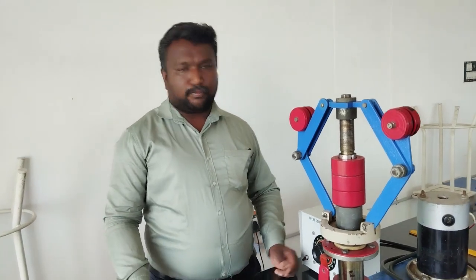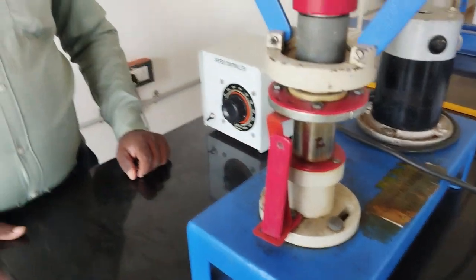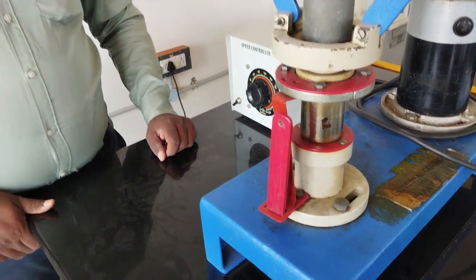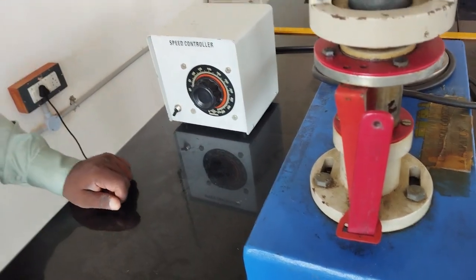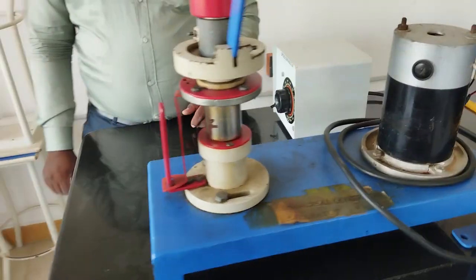Dear students, today we see about the Proell governor, determination of speed and sensitivity for the Proell governor. The aim of the experiment is to determine the speed and sensitivity of the Proell governor.